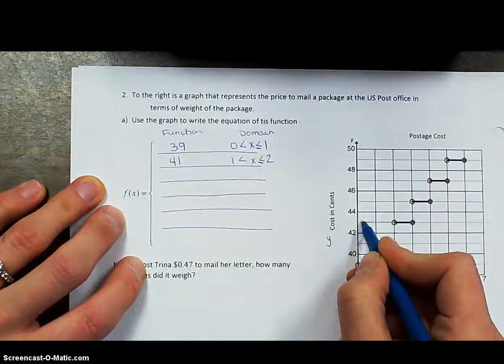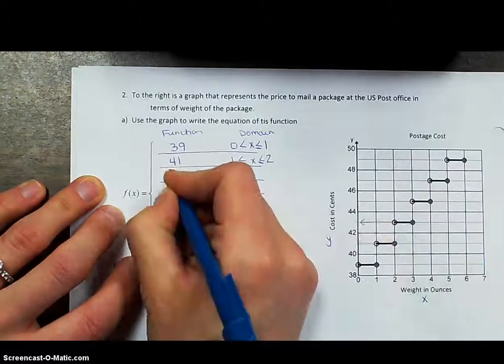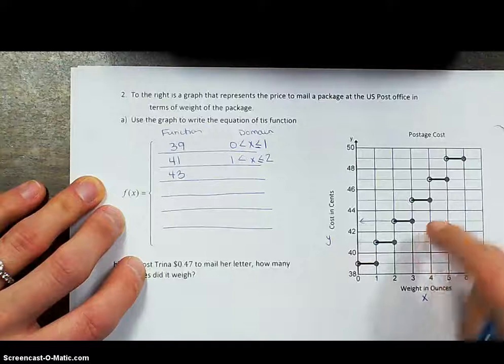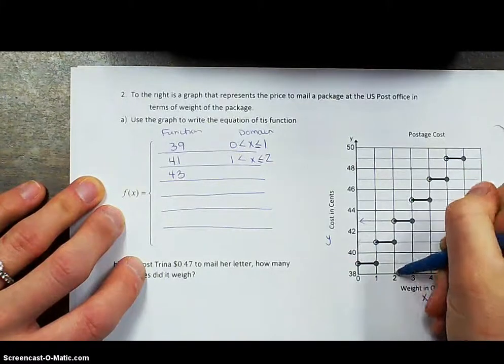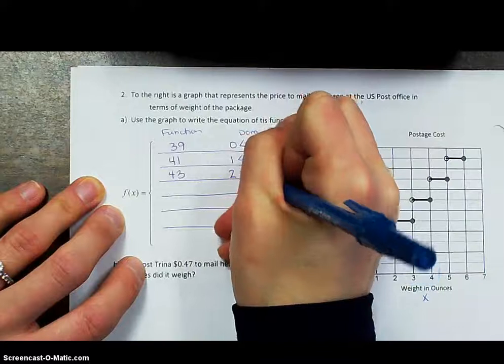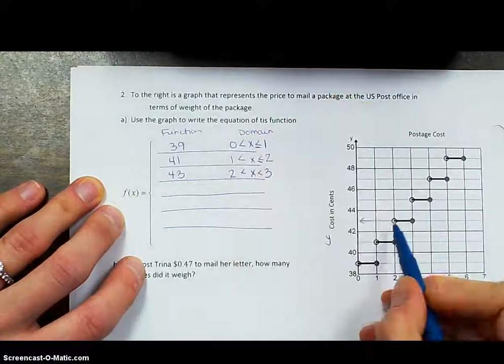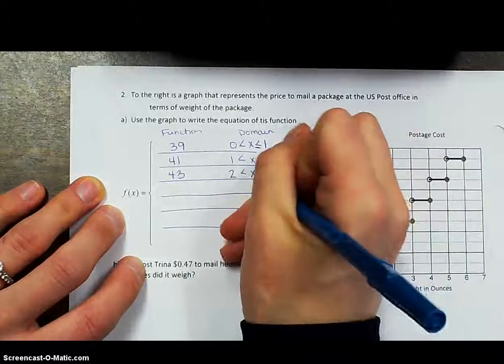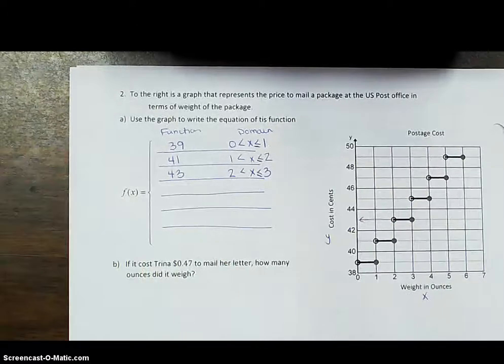So what number is this equal to? It's equal to 43. And it's equal to 43 for between what x values? Well, this is between the x value of 2 and 3. So 2 is less than x, which is less than 3. Now, is there a closed dot? There is at 3, so that means we put an equal to symbol under the 3.